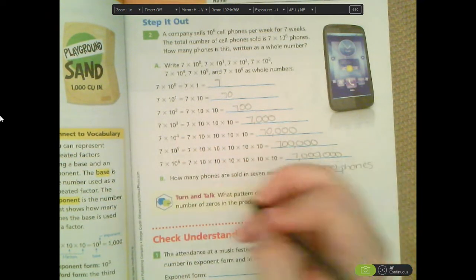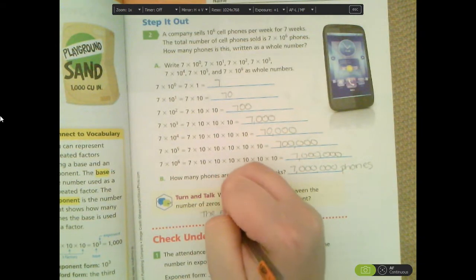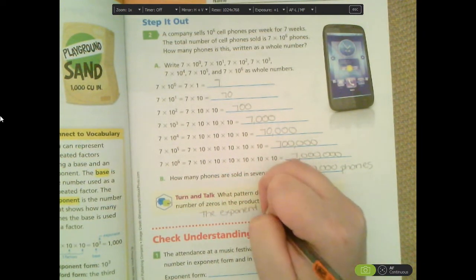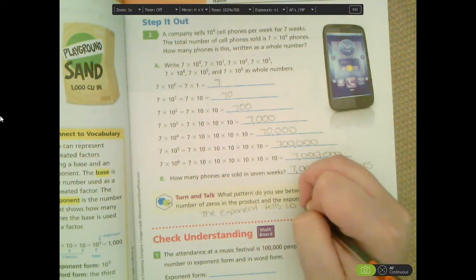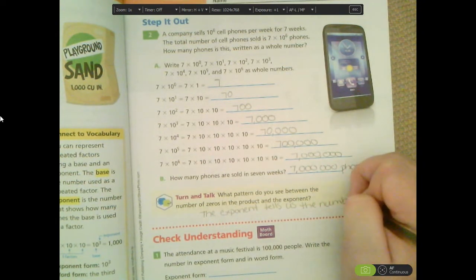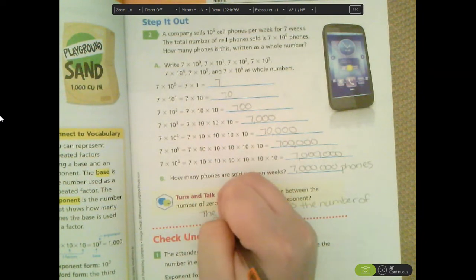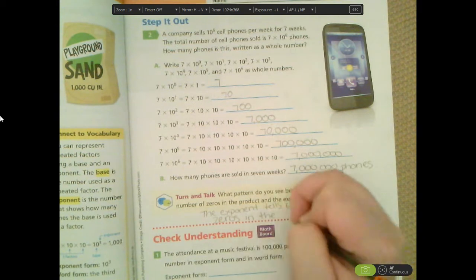So the exponent tells us the number of zeros in the product.